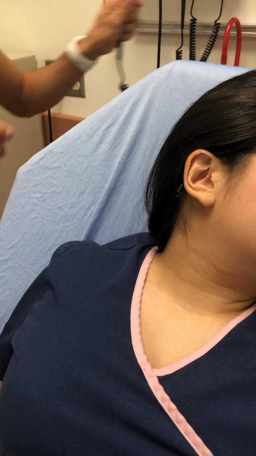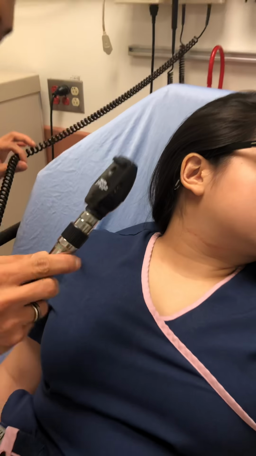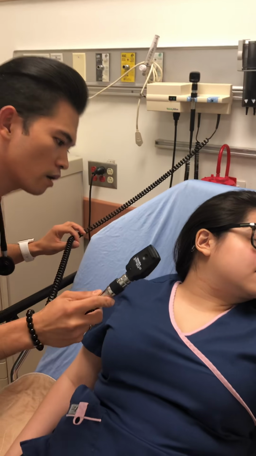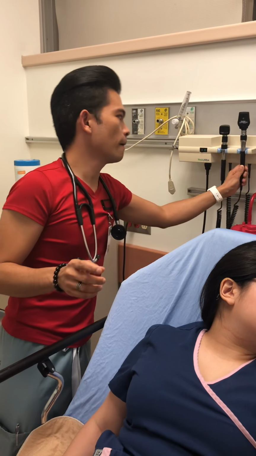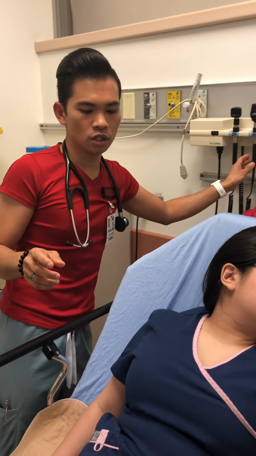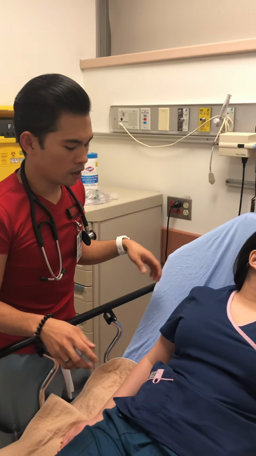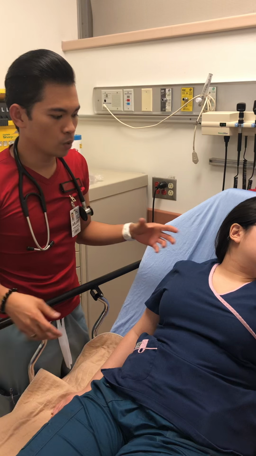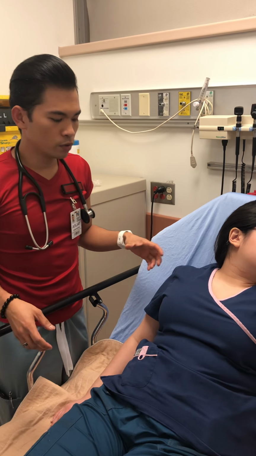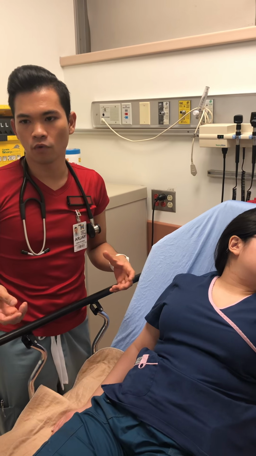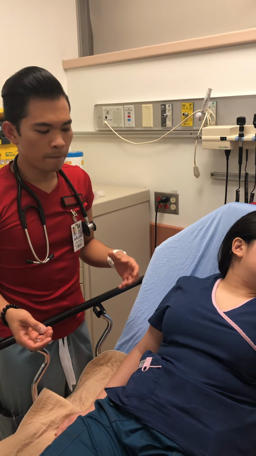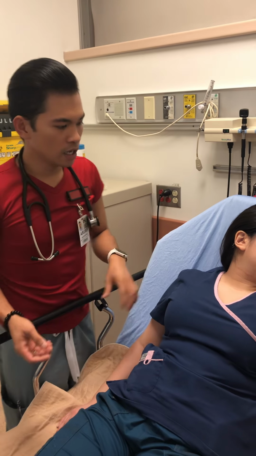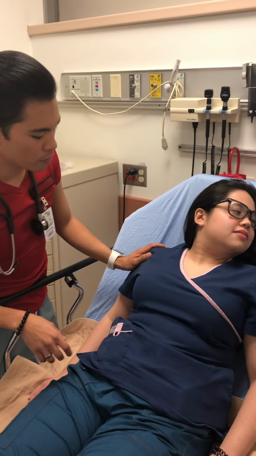I'm going to use a tangential light to shine over the area, and I don't see any abnormal elevation of the internal jugular vein. At any point, if there was any abnormal distension, I would go ahead and perform a hepatojugular test, which in this case, I'm going to perform.